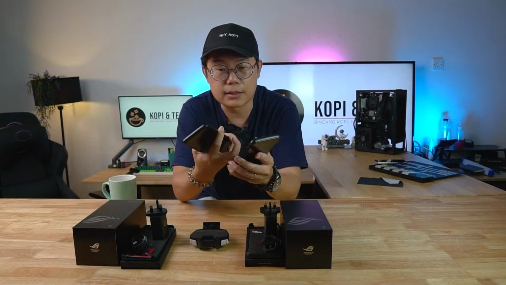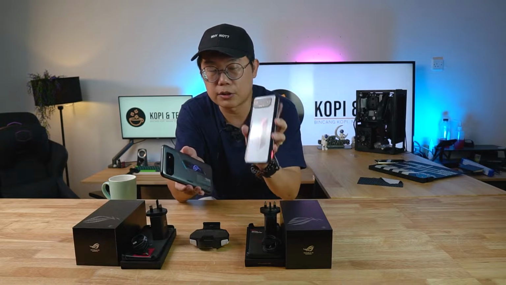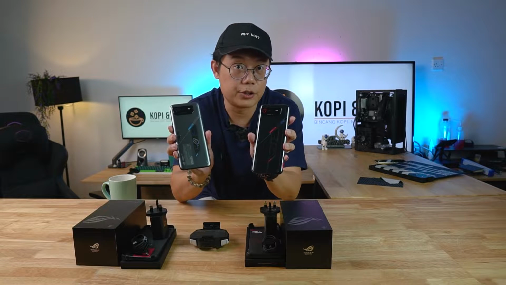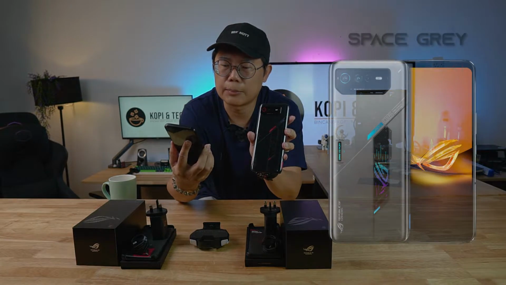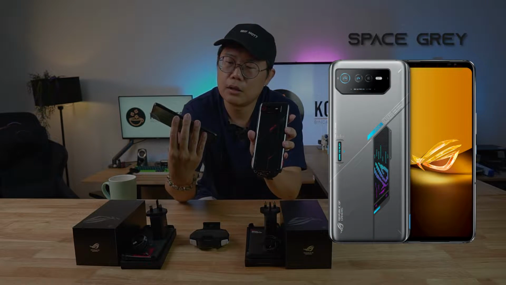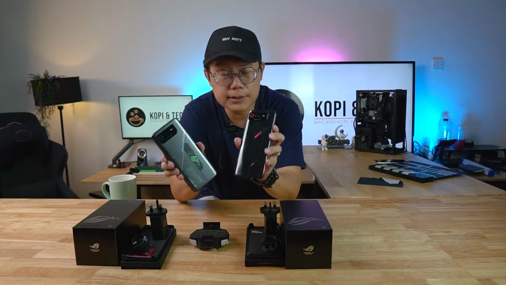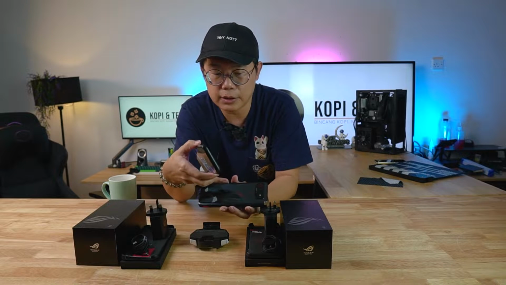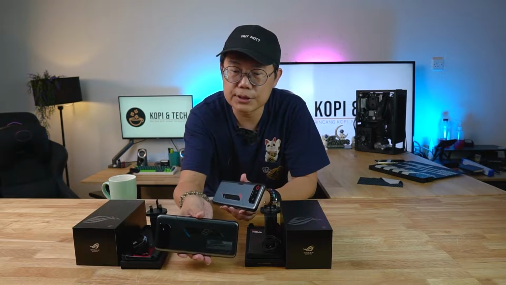The back casing, I think they're both plastic. They feel plastic, but this has a glossy finish, while the 6D has a matte finish, and it comes in only one color. This, I'm not too sure what gray this is. Space gray. Yeah, I think it's space gray. Okay, and the accents for the ROG Phone 6 are based on red. So it's red and black, if you can see here. While the 6D focuses on blue and gray.